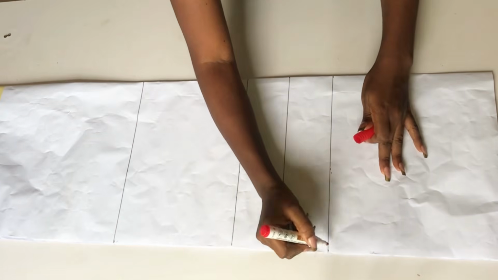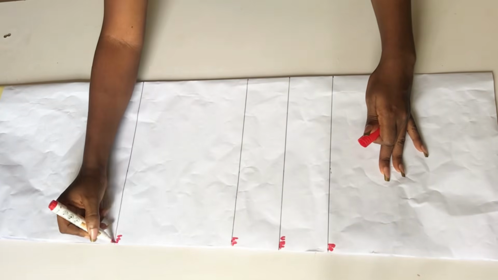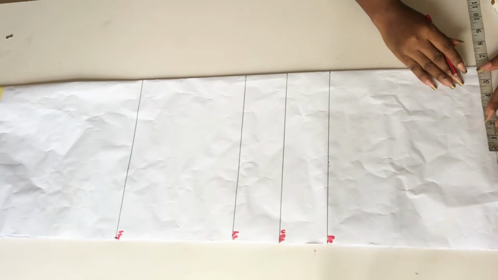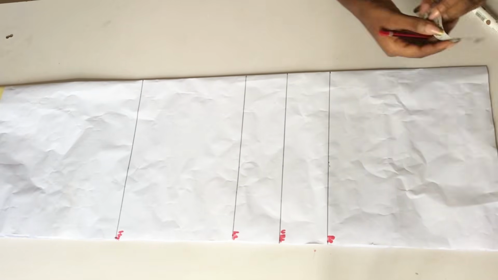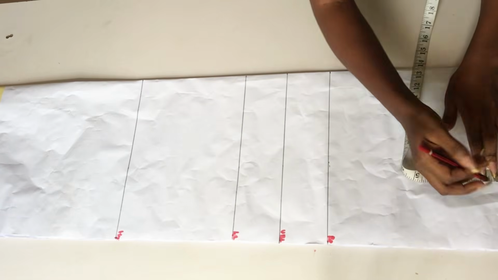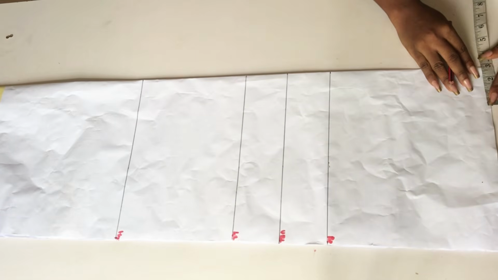After taking all these points, I'm going to rule straight lines across and I'll label the lines, my bust line, my under bust line, my waistline, and my hip line. Next thing I'll do is to take half of my shoulder measurements. On that point, I'll go down by 1 inch for my shoulder slope.